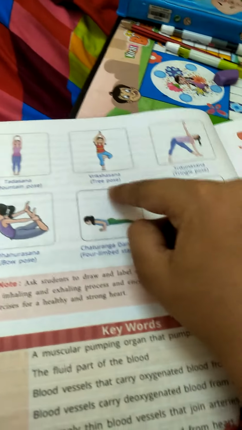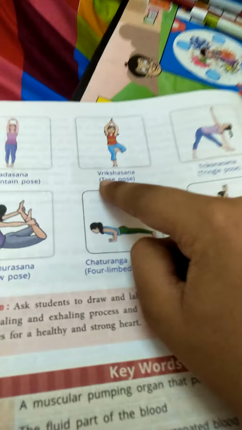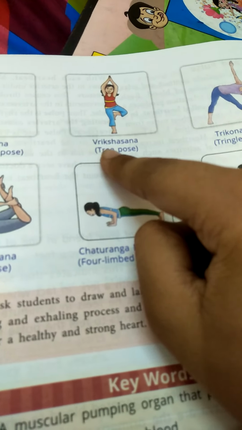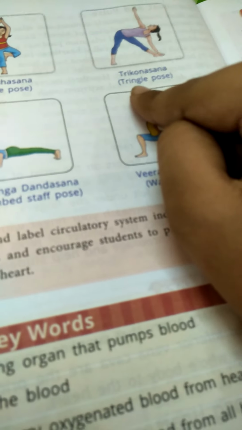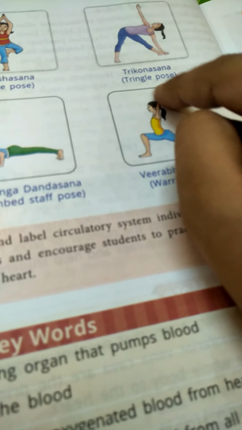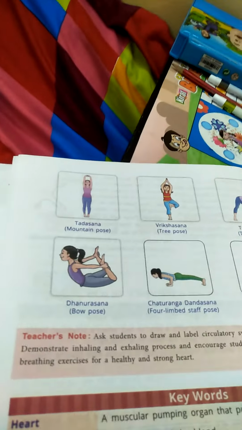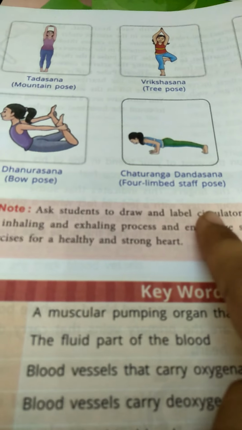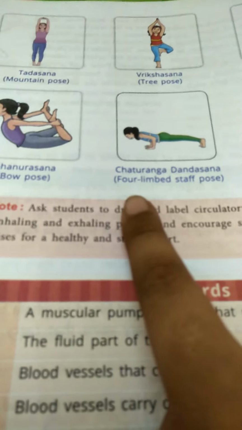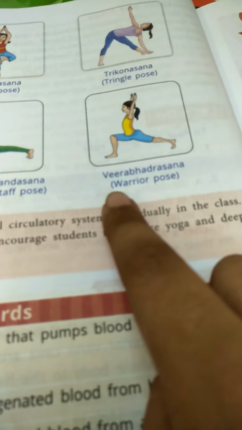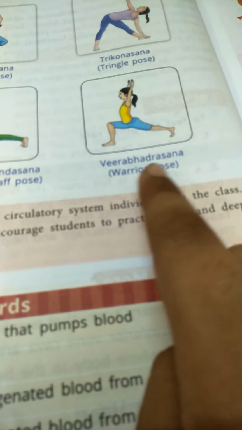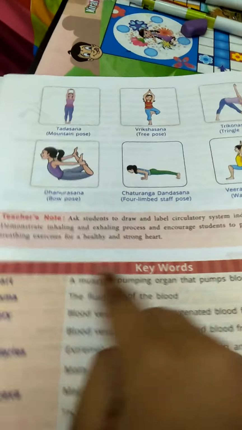as Tadasana, tree pose, which is known as Vriksha Asana. This is triangle pose, which is known as Trikona Asana. This is bow pose, known as Dhanur Asana. This is four-limbed staff pose, which is known as Chaturanga Dandasana. This is warrior pose, known as Veerbhadrasana. Now these are some of them.